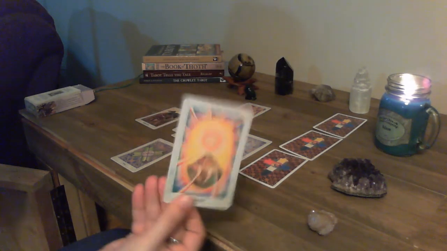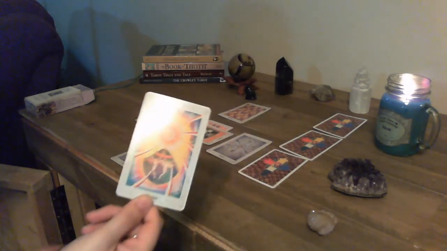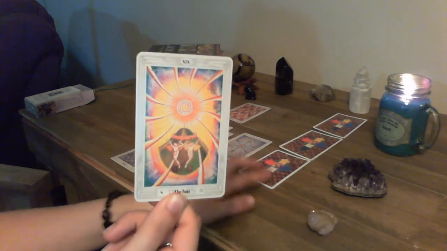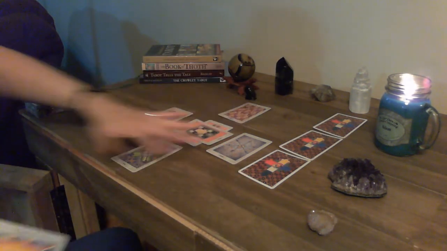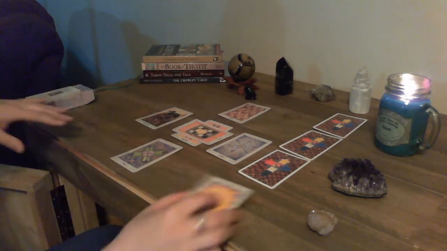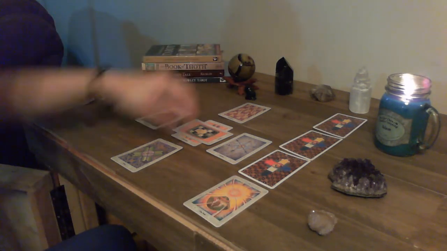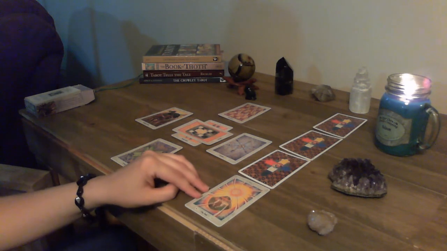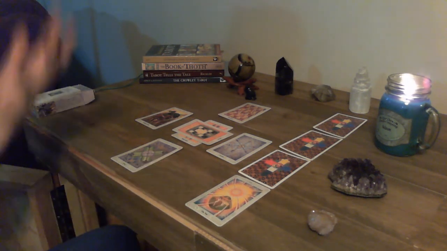So, ooh, we have the Sun. That's a positive card. Now this belongs to the major arcana, whereas all these other ones so far are the minor arcana. So these are more like your mundane, day-to-day kind of things. Major arcana are very commonly seen as the spiritual part of your life.